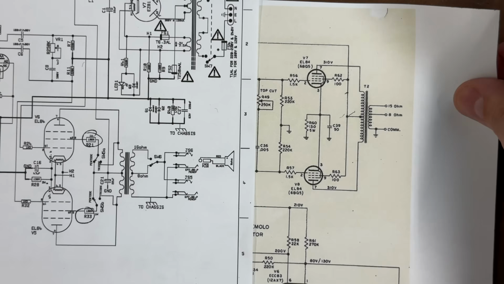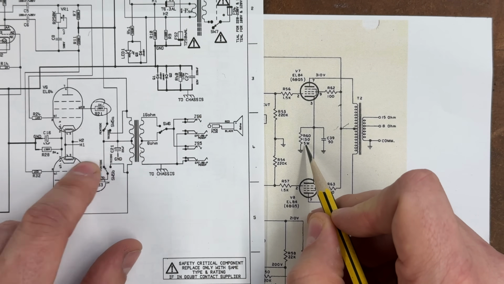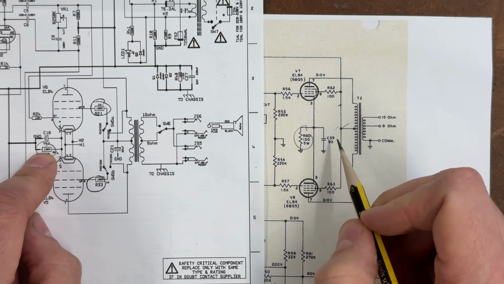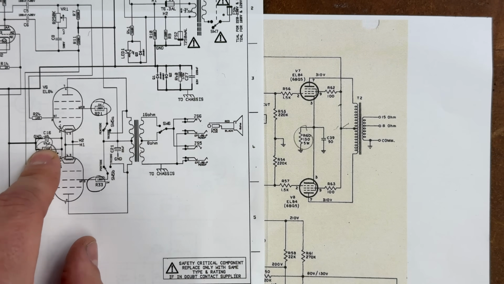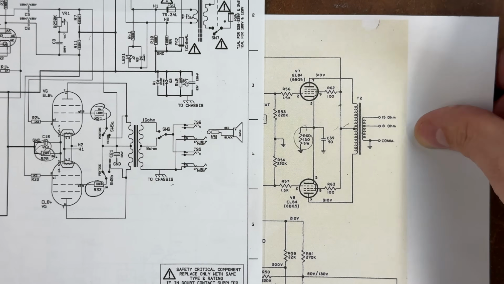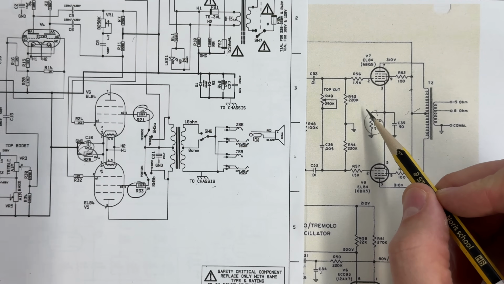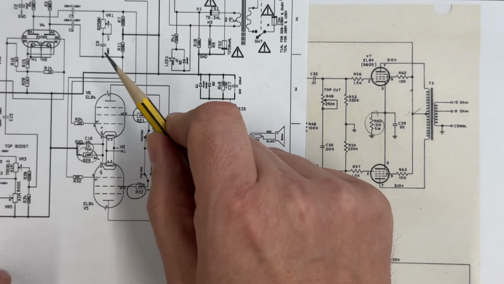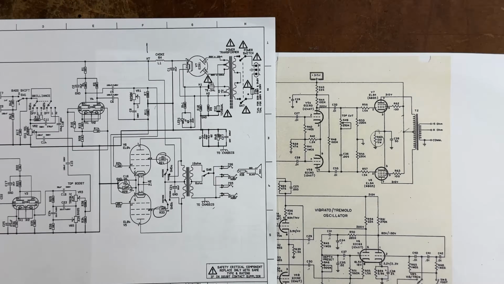They've used the same value cathode bias resistor, 130 ohms in both amps. The original used a 50 microfarad cap. The reissue uses the modern E12 value, which is 47 microfarad. It's the same thing, right? And you can see the rest of it is identical. 1K5 grid stoppers, 220K grid leaks up here and here. It's the same thing. The cut control is the same. They've just copied the amp as it was. Same voltages, same architecture, same layout.